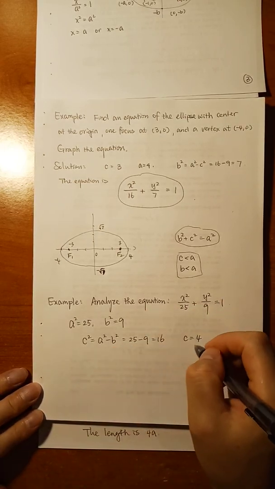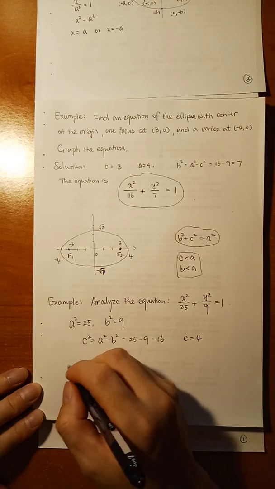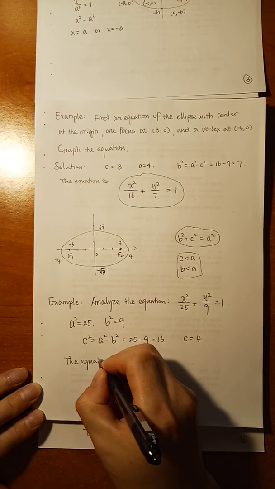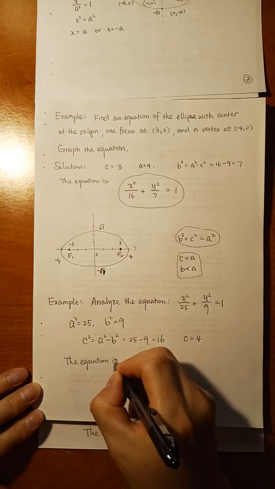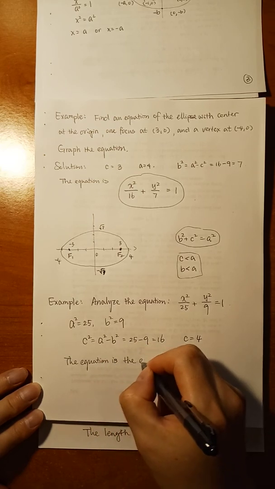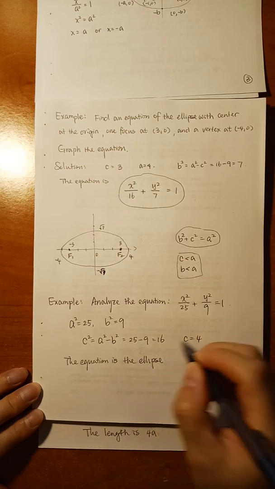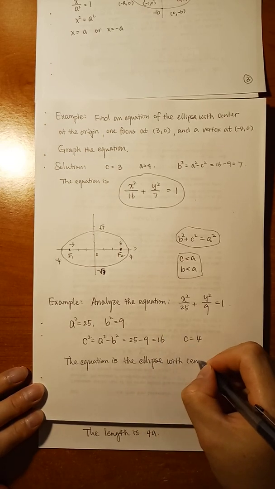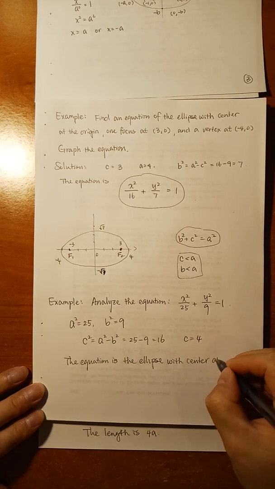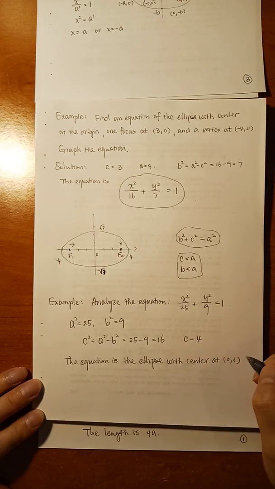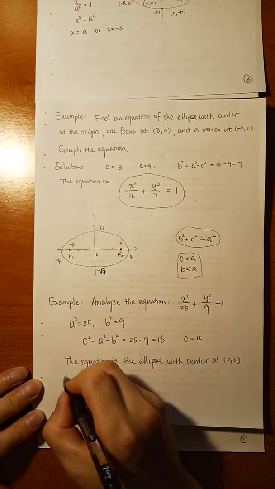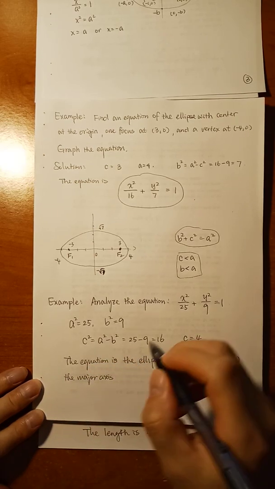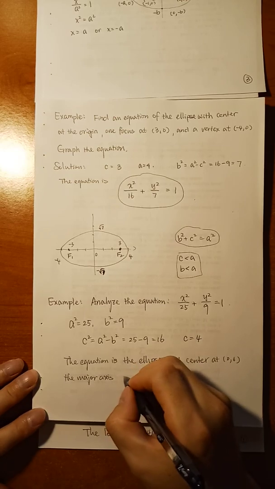So when you get this equation, it is the ellipse with center at (0, 0). The center must be the origin. The major axis is along the x-axis.